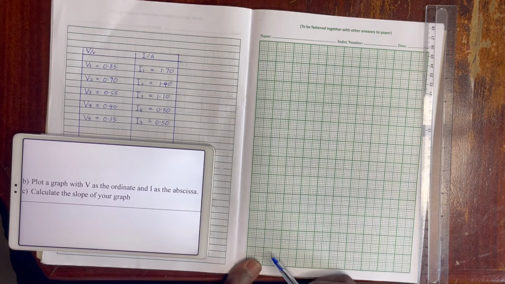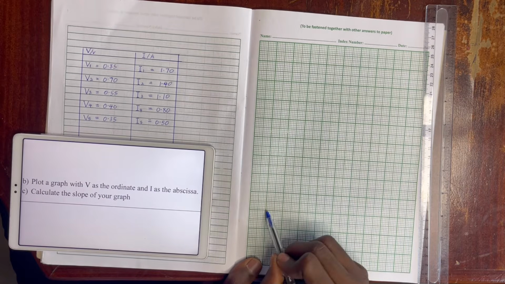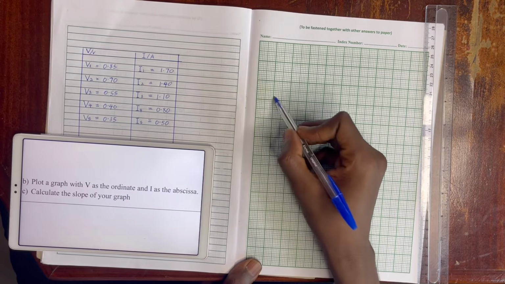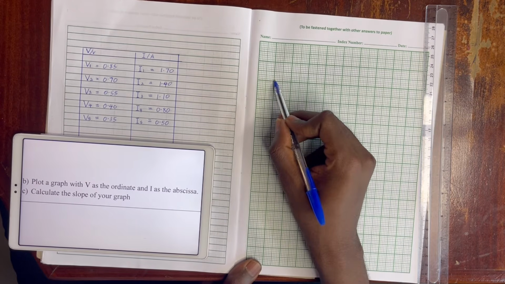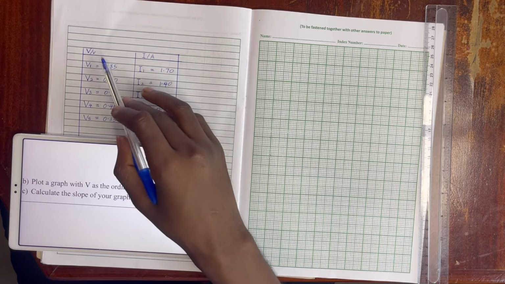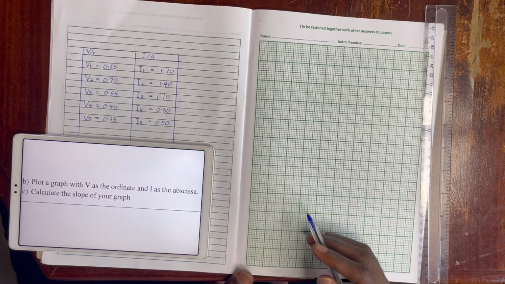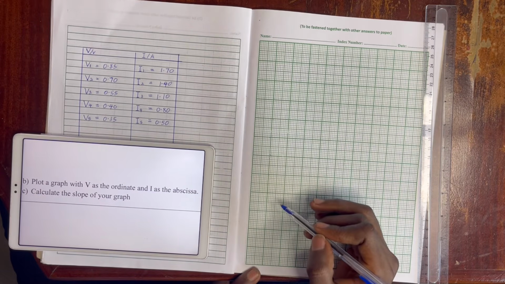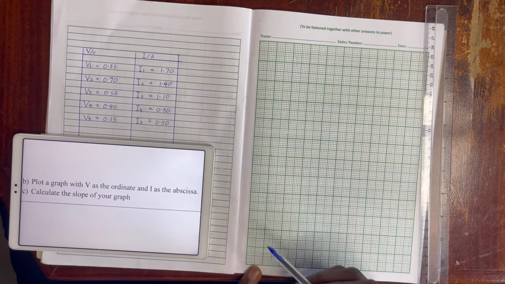And doing the calculation in my head, I just know that when I put 0 here, I have 0.1, 0.2, 0.3, 0.4, 0.5, 0.6, 0.7, 0.8, 0.9. Now, 0.85 is my maximum value. So 0.85 will be taken care of. So on the ordinate or the y-axis, my scale is going to be 2 centimeters to 0.1 units.